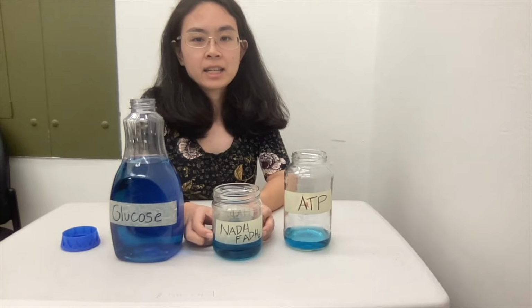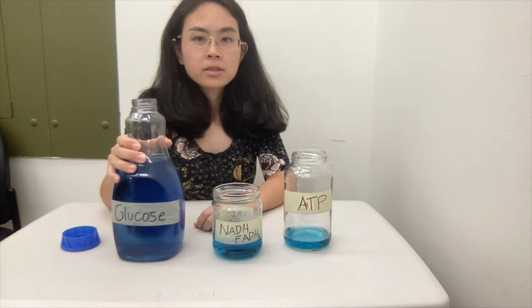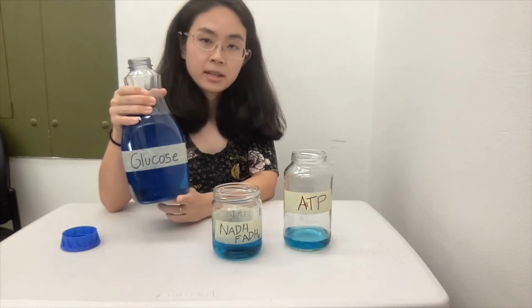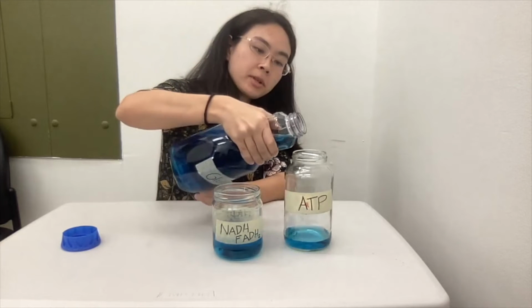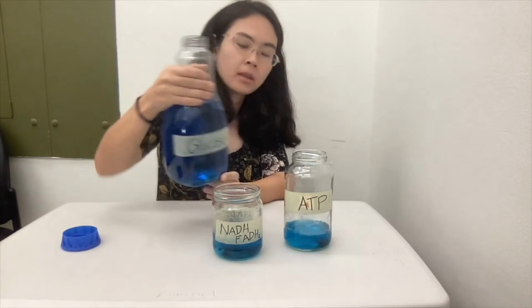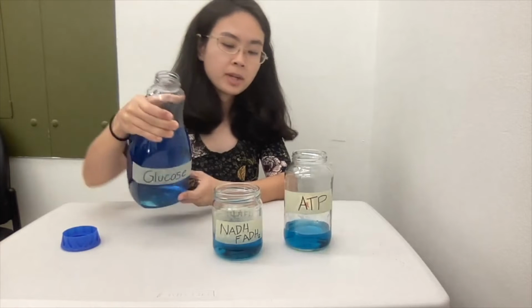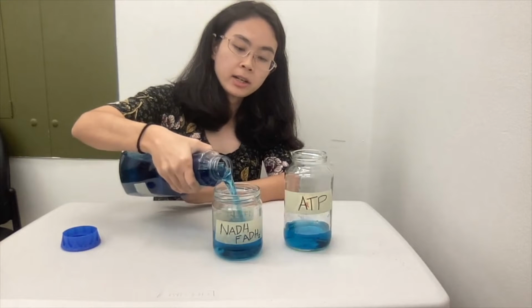Now, when NAD accepts the energy, it's in the form of those high energy electrons, so it becomes reduced and we form NADH. Next, during the Krebs cycle, or the citric acid cycle, we form a little bit more ATP directly, but we also make more reduced electron carrier here.